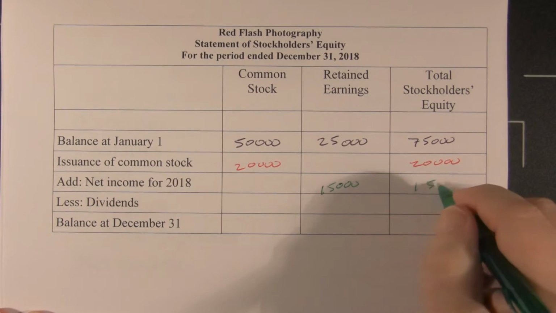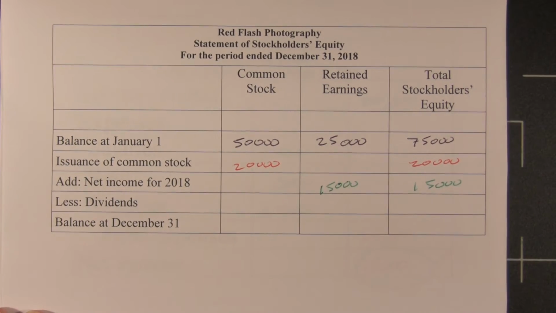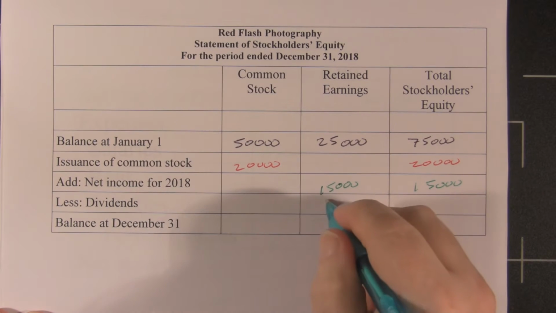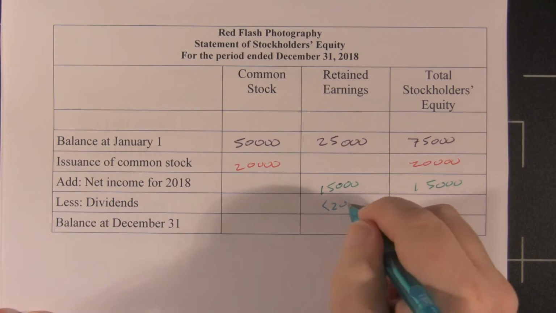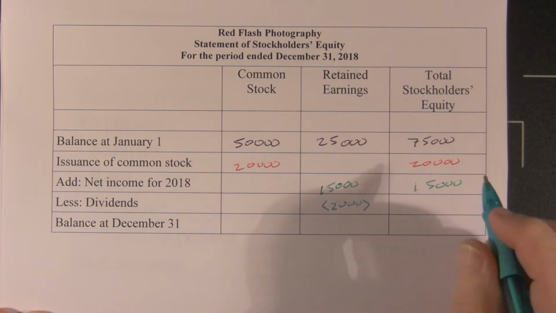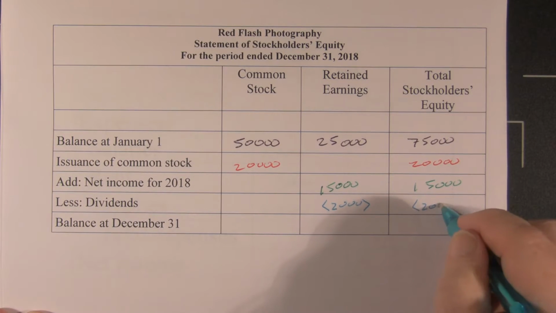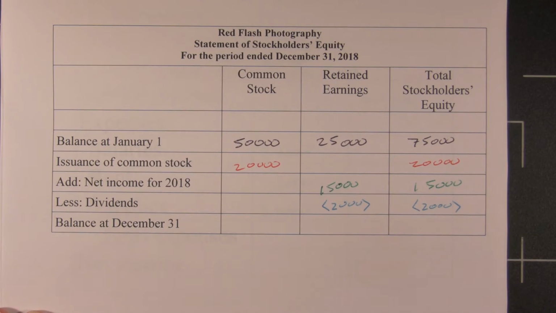That too increases total shareholder equity. Now, because we're nice guys and don't want to seem greedy, we gave $2,000 in dividends back to our shareholders. That reduces our total stockholder equity.